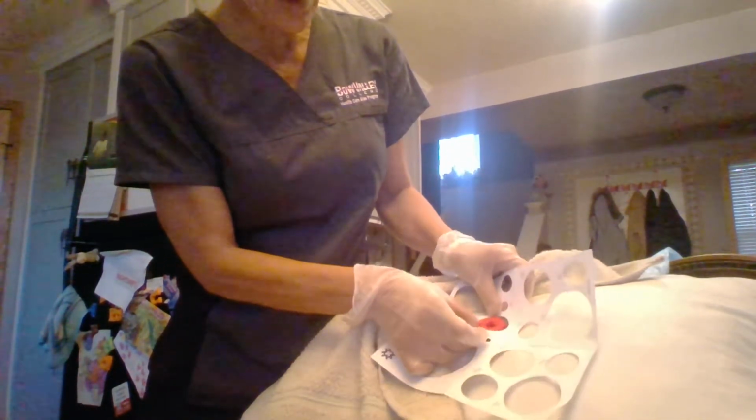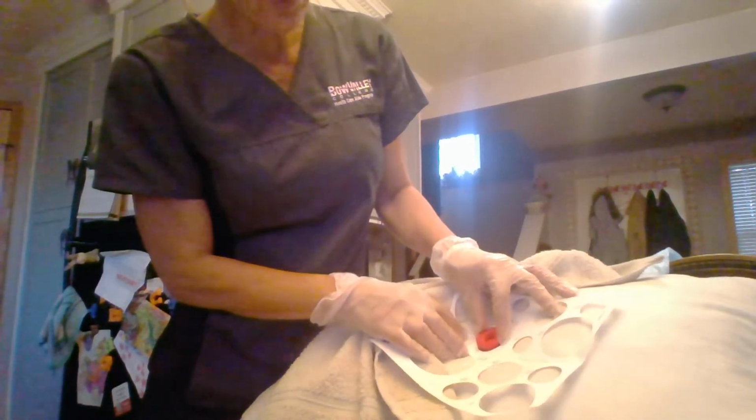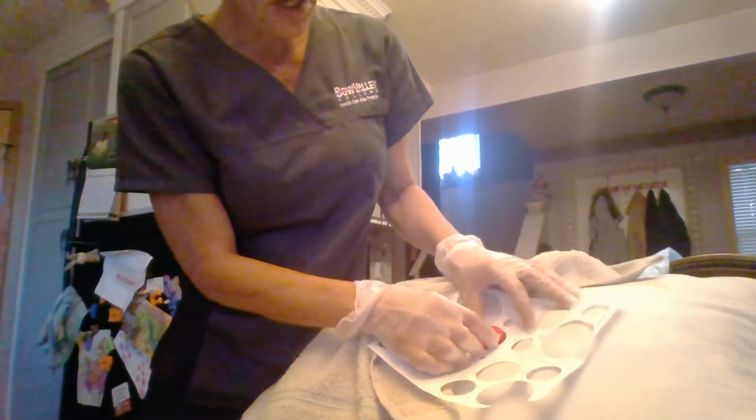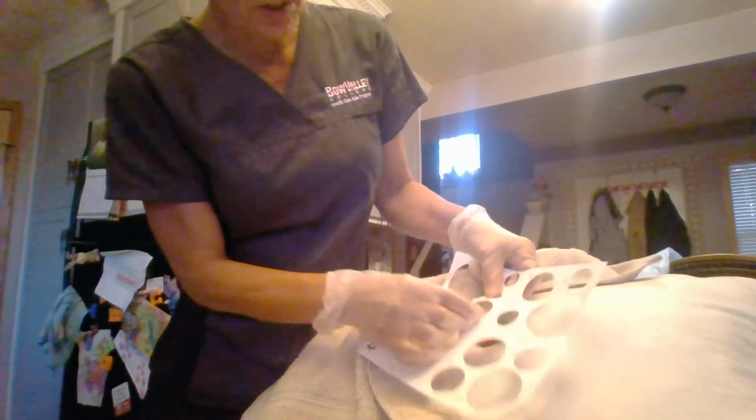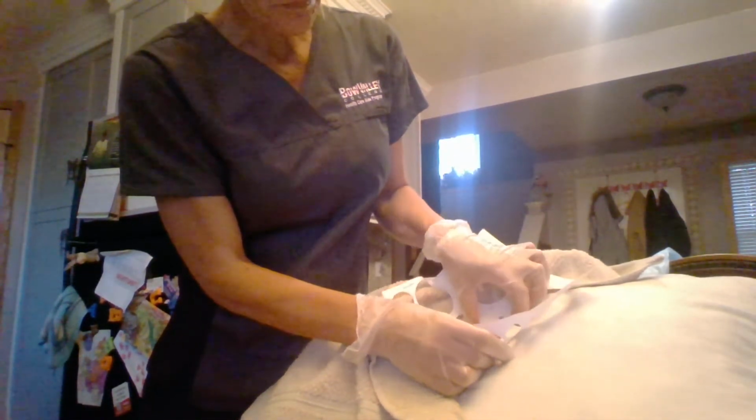We try to get a little bit of give, about 1/8 of an inch around the sternum, and that would be a perfect fit. And my choice is 38 millimeters, which is this one. I have already pre-cut my circle.